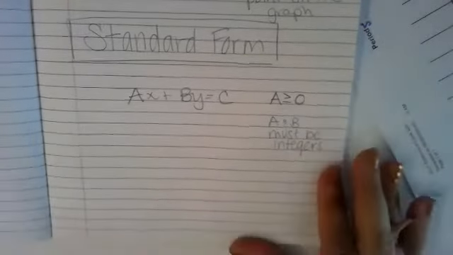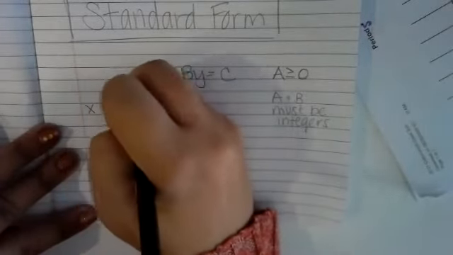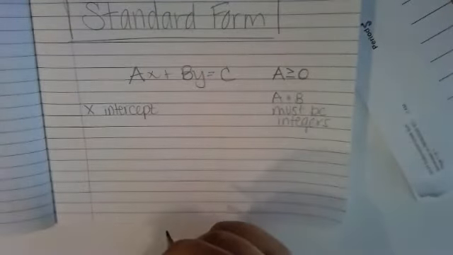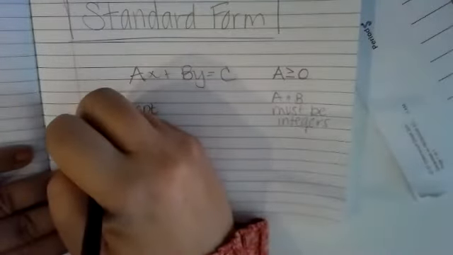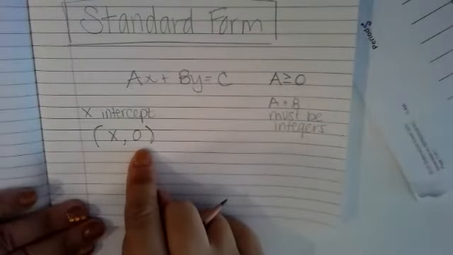That's what makes it standard form. Now, the point of standard form is we use it for systems of equations, which we will be learning, or we use it for the intercepts. So to have an x-intercept, that means it's only going to cross the x-axis, and I'm going to have x comma 0 as the ordered pair.